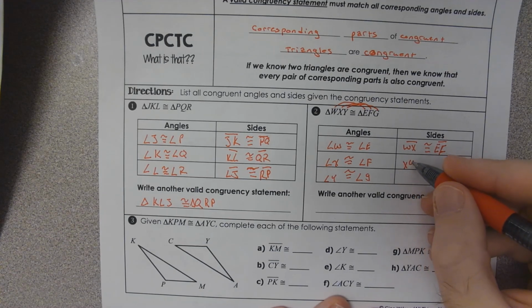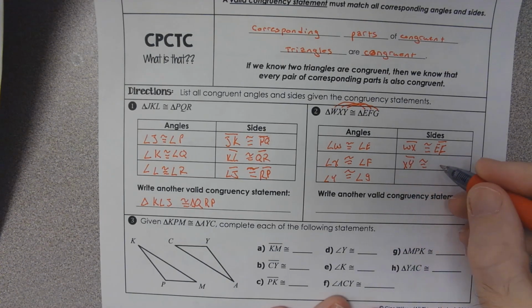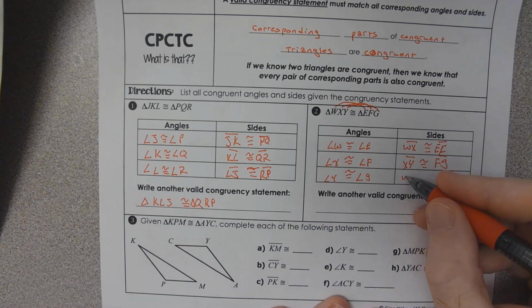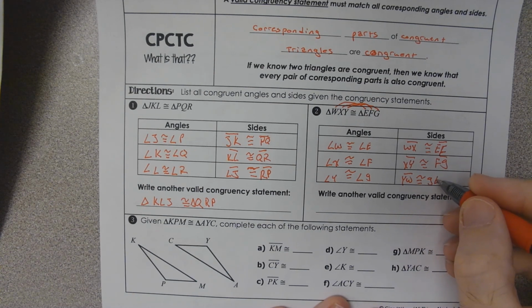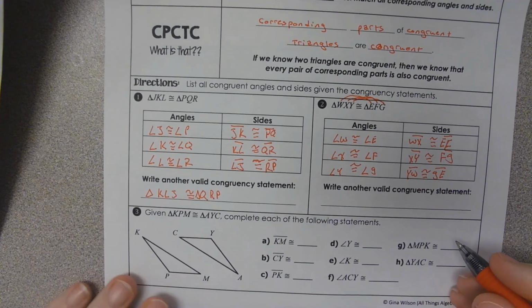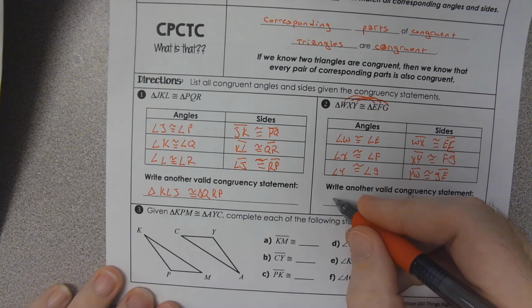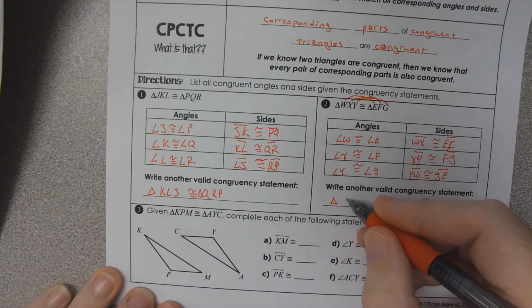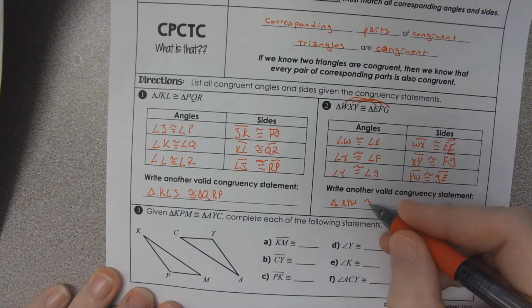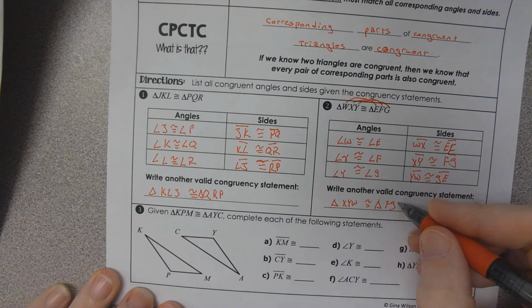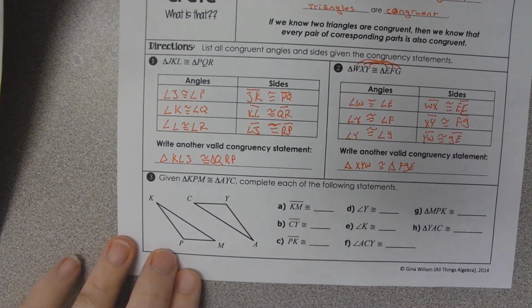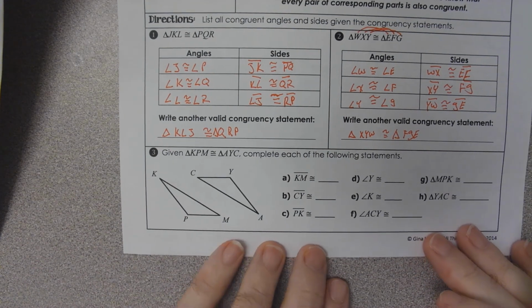Next two letters are XY, so the next two letters of the other side, FG. And then loop it around, Y to W, so G to E. And then again, triangle X, Y, W, triangle F, G, E.